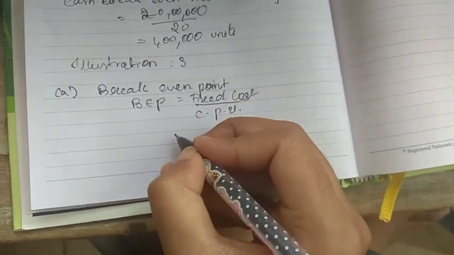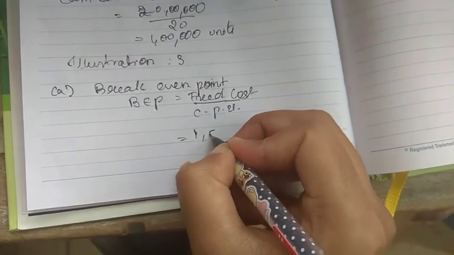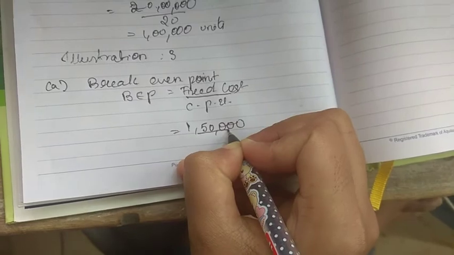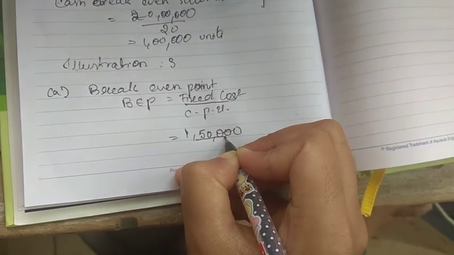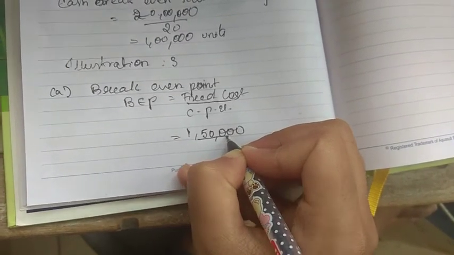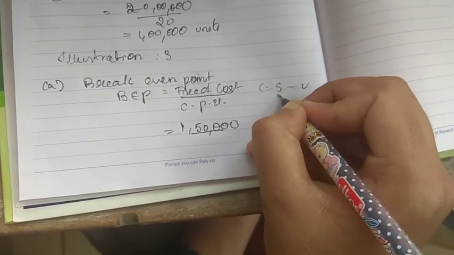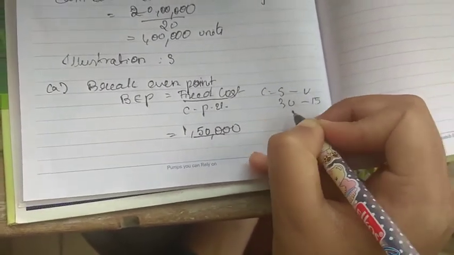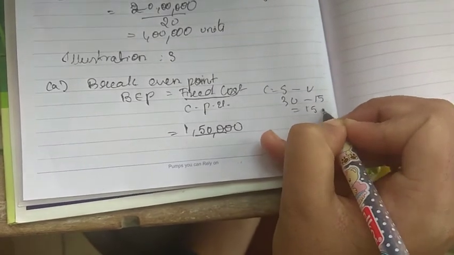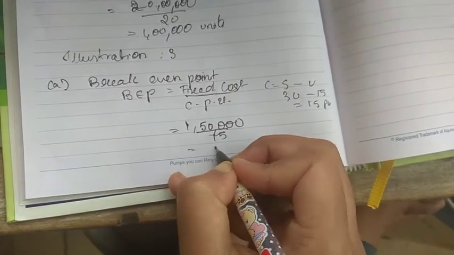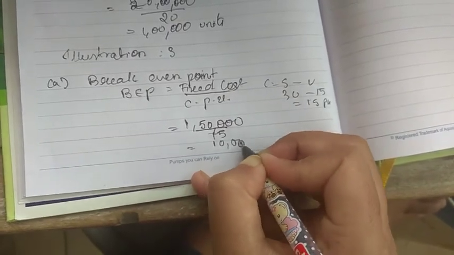The fixed cost is given as 1,50,000, and contribution will be sales minus variable cost. Sales is 30, variable cost is 15, so contribution per unit is equal to 15 per unit. So divided by 15, that is equal to 10,000 units.